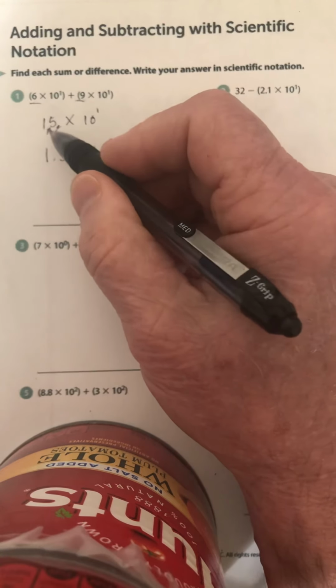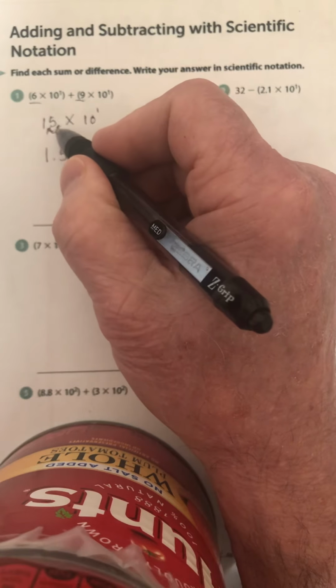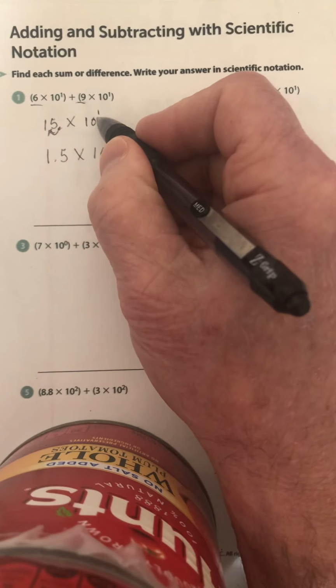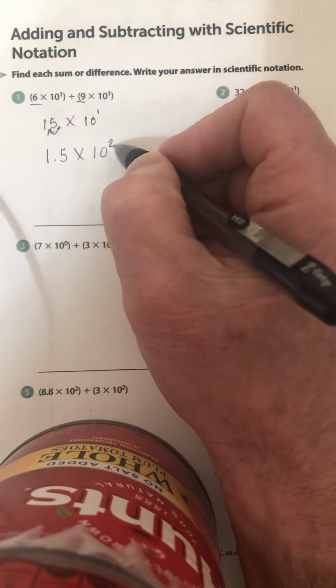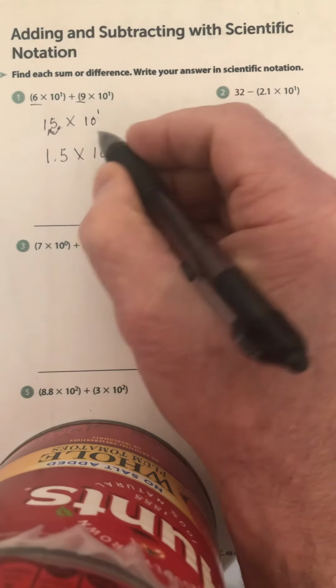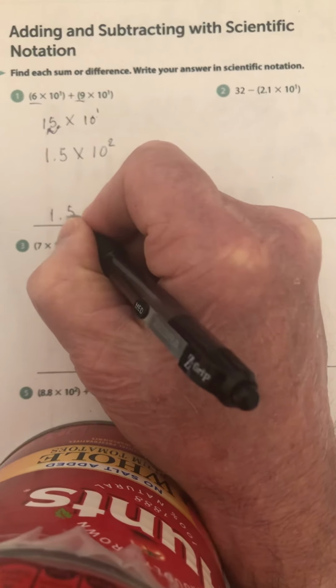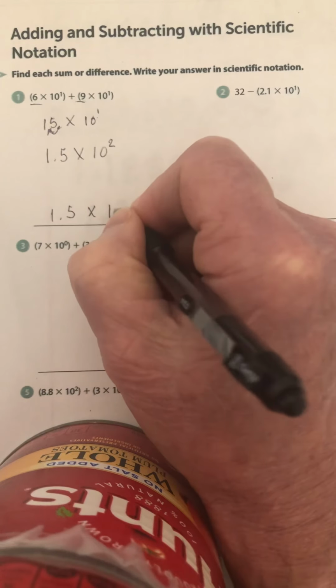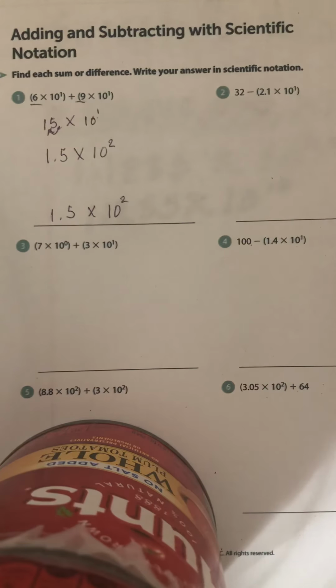That gives me 1.5, but because I divided this by 10, I have to multiply by 10 by raising that exponent to the next higher power. So my final answer is 1.5 times 10 to the second.